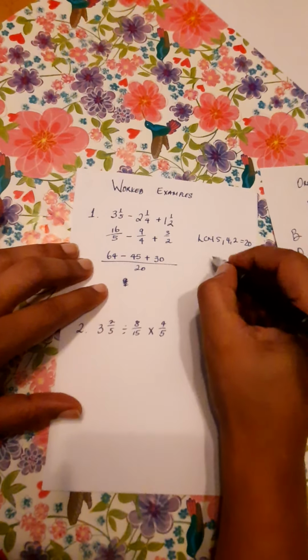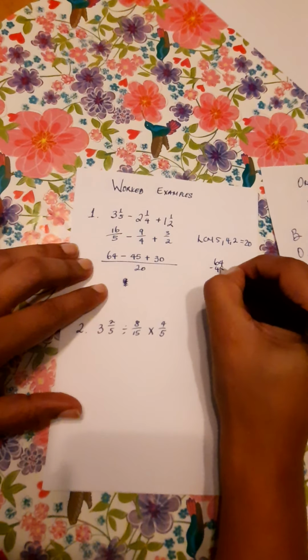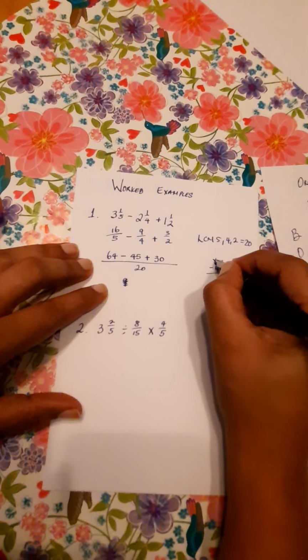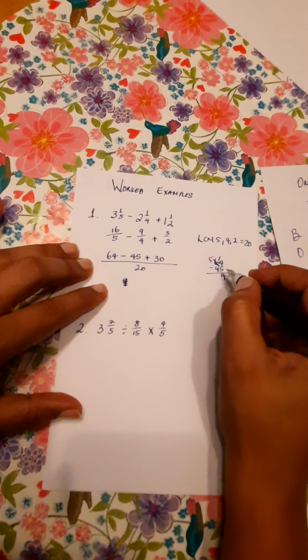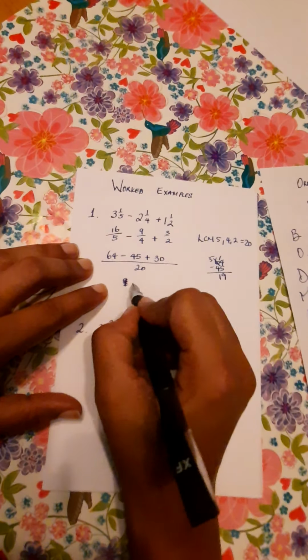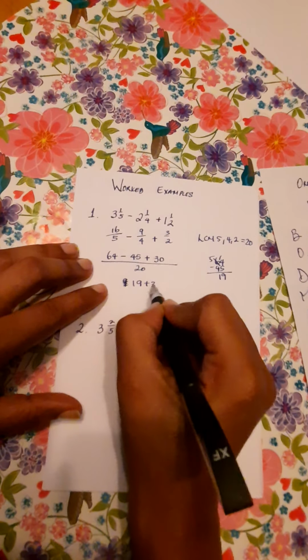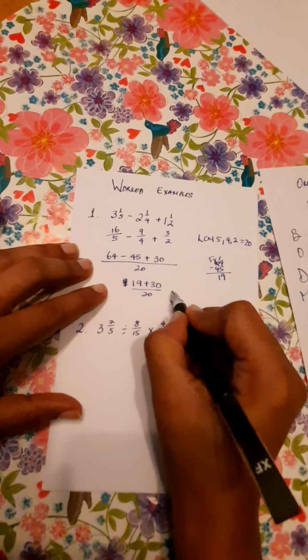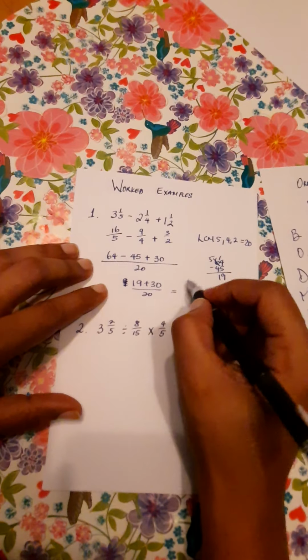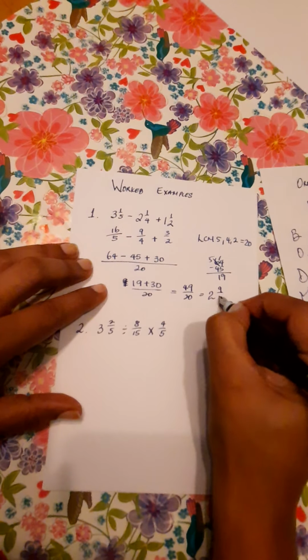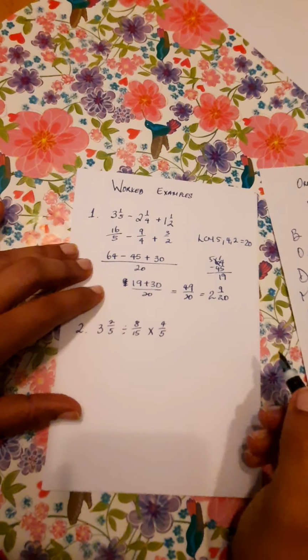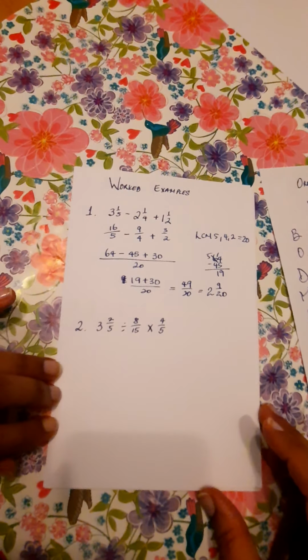All right, let's do it like that. So 64 minus 45, 5 from 4 cannot, I get 5 here, 5 from 14 is 9, 4 from 5 is 1, so it will end up being 19 plus 30 over 20, which is 49 over 20, which is 2 and 9 over 20. Right.